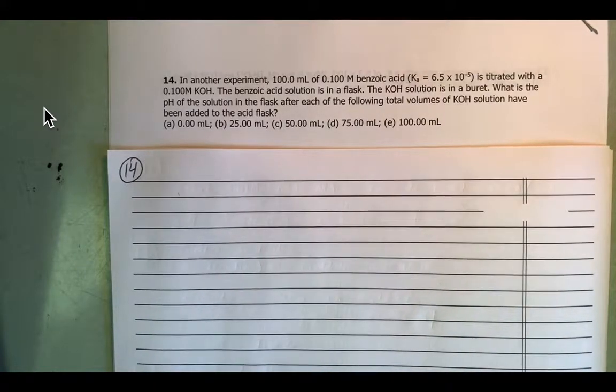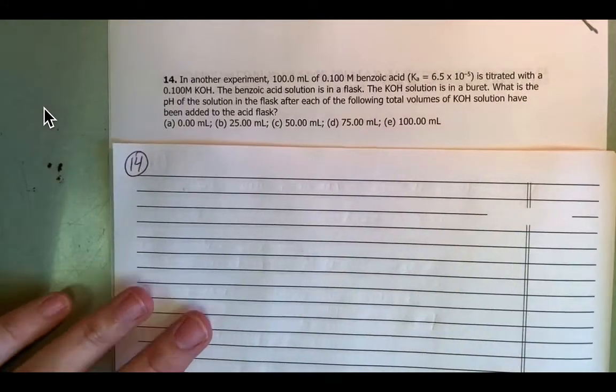So we're going to do 5 calculations and 3 types of calculations. A is going to be just having a concentration of a weak acid. The 3 calculations in the middle, B, C, and D, will be buffer type calculations. And then E is going to be a calculation of a concentration of a weak base, because at that point we've converted all of the weak acid to the conjugate base, and that conjugate base will affect the pH of the solution. So let's get started from there.